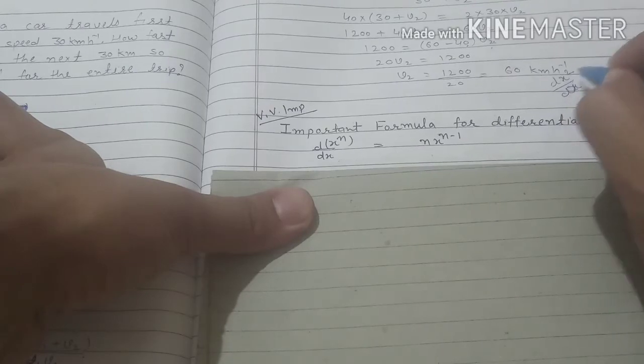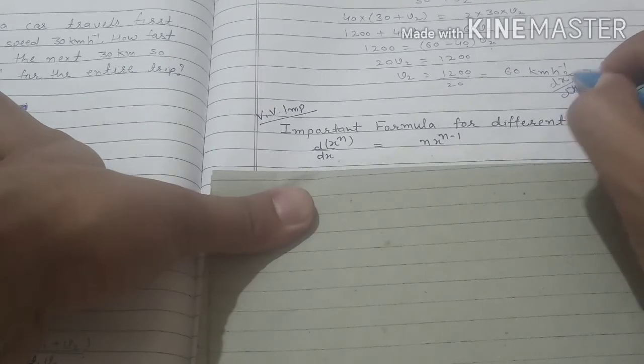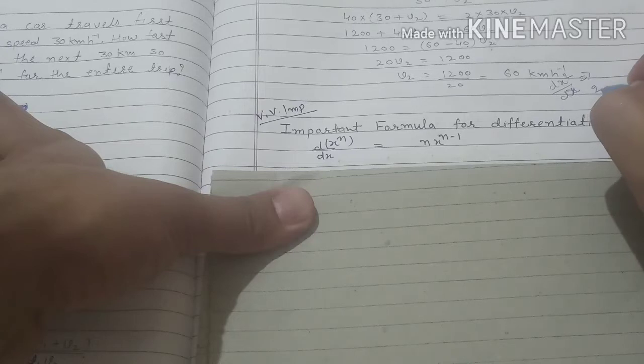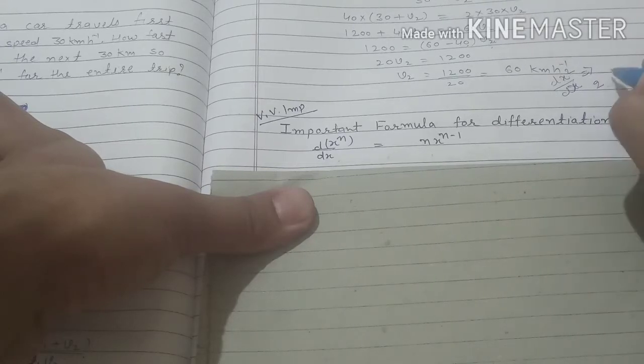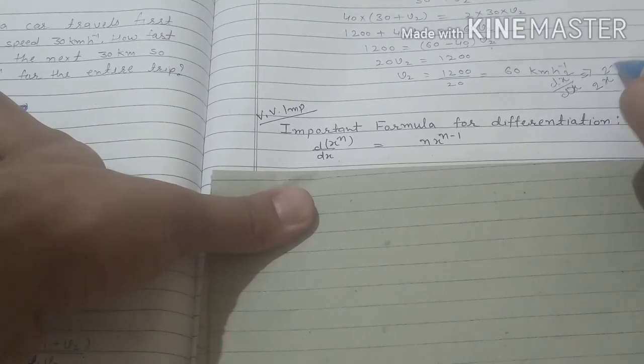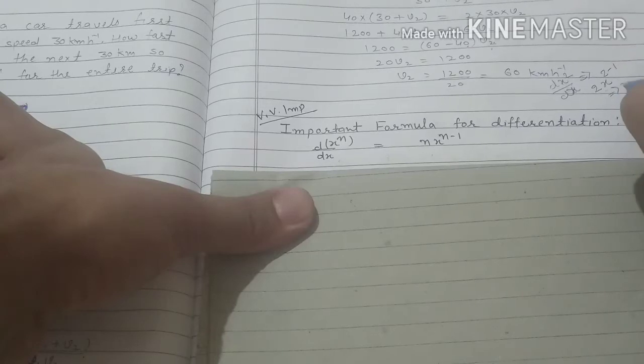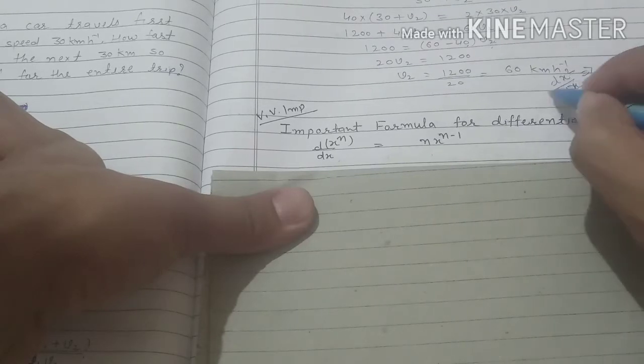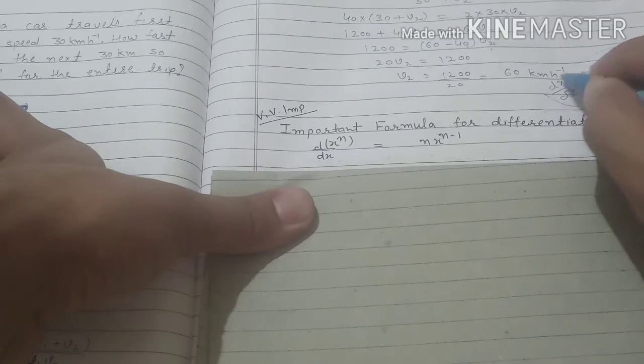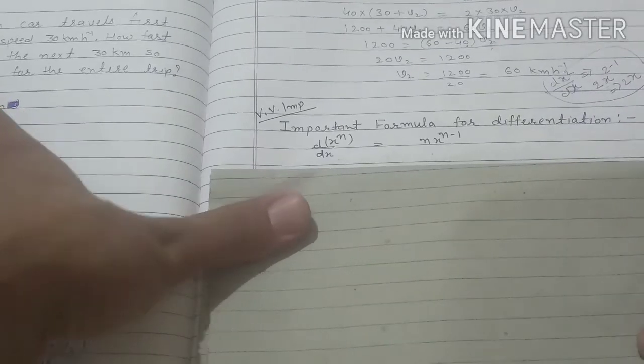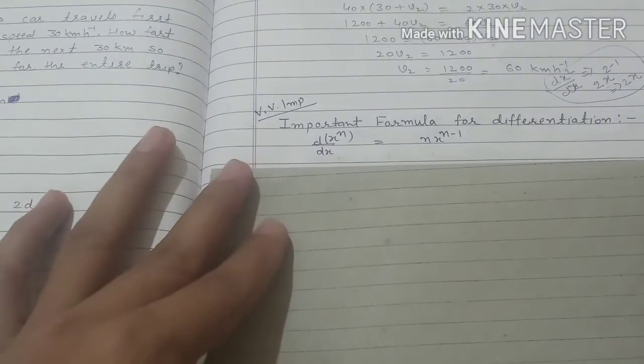Then n equals 2, so there will be 2 in multiplication and x to the power 2 minus 1. So this will be 2 into x. This is how you solve this problem. This is the first formula.